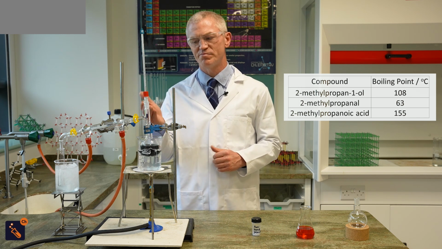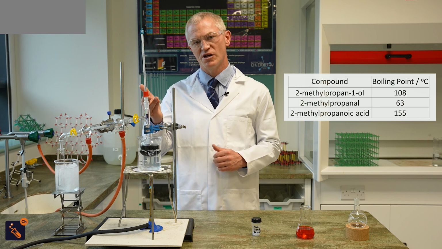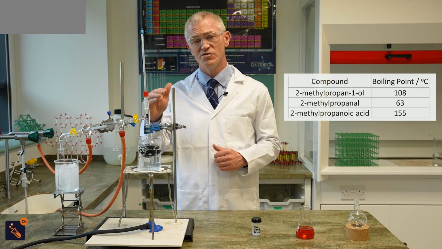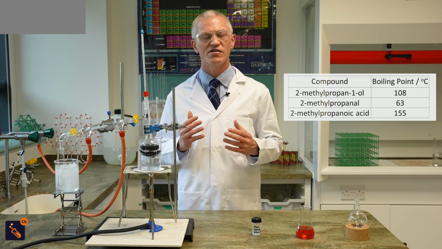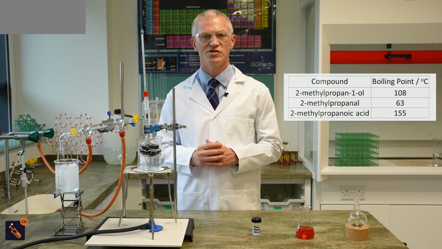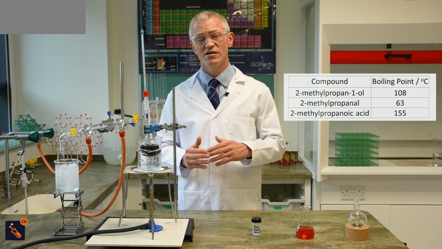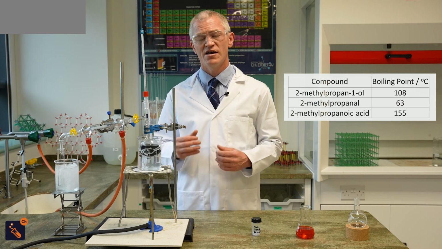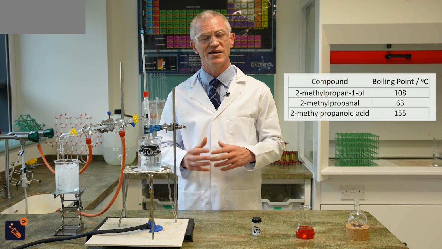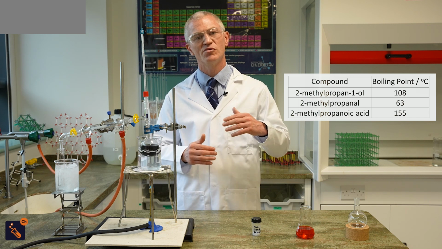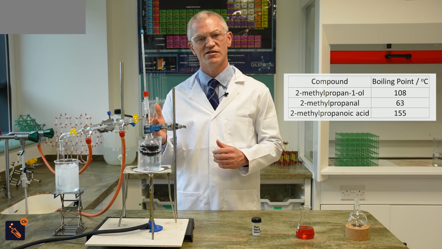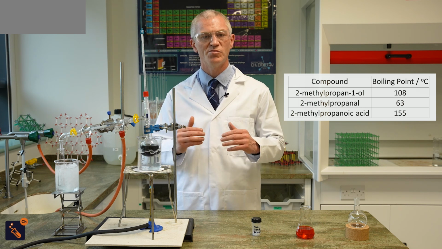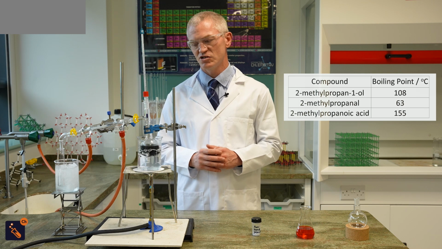So that means as long as we boil this to below 108, we'll only collect aldehyde. And the reason is because aldehydes have permanent dipole-dipole attractions between them, and they are weaker than hydrogen bonds. And the alcohol and the carboxylic acid have hydrogen bonds, therefore their boiling point is higher. So we can use that to our advantage to be able to get the aldehyde off because it has a lower boiling point than the other two.